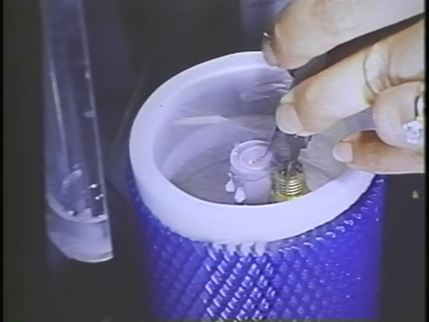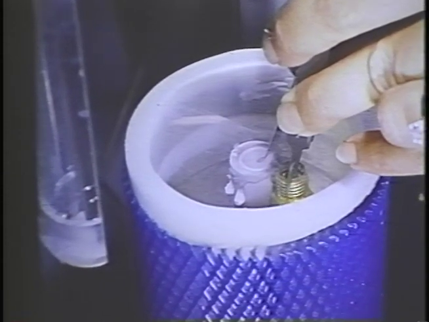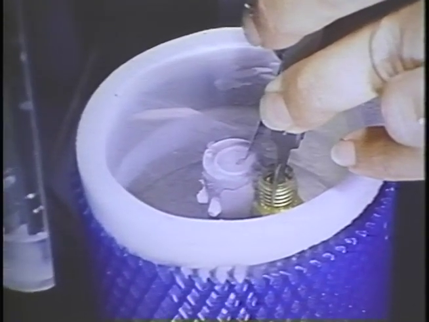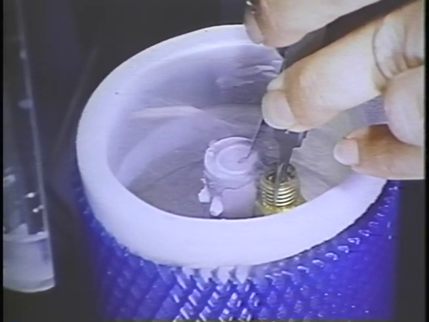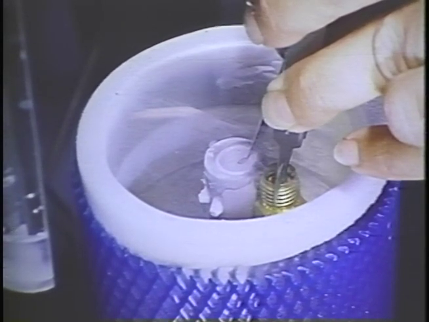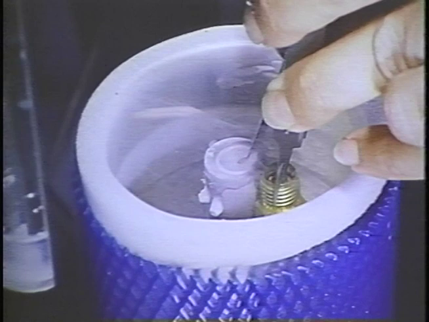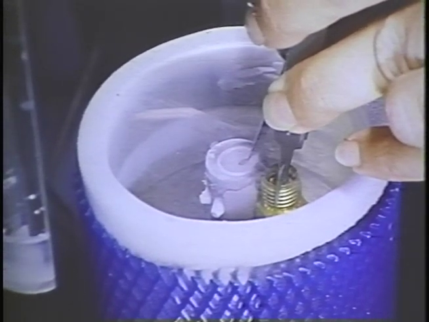Next slide. The frozen grid is then quickly placed in a transfer vessel containing liquid nitrogen, where it remains at this temperature until either viewing directly in the cryo stage or after further processing using freeze substitution.